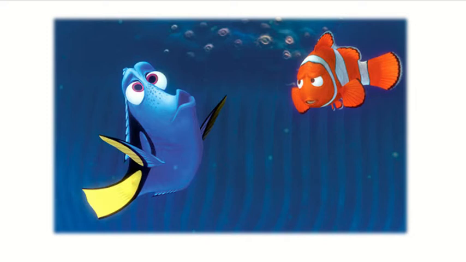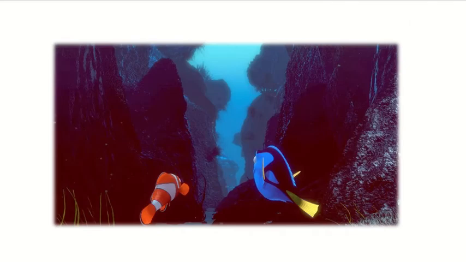And there are several times when Marlin's lack of trust in Dory results in them getting hurt or not finding their way. And one of those examples is when Dory tells Marlin that he's been told by a shoal of fish to swim along a trench, not over it.